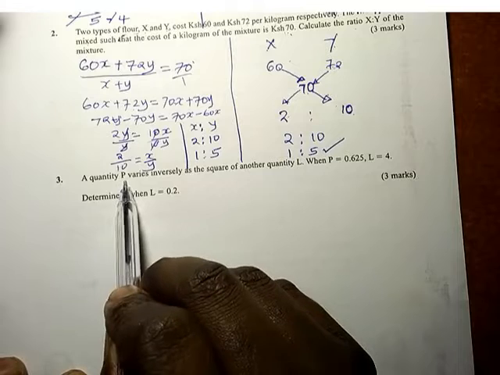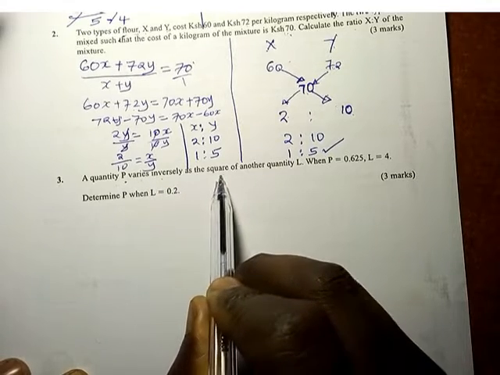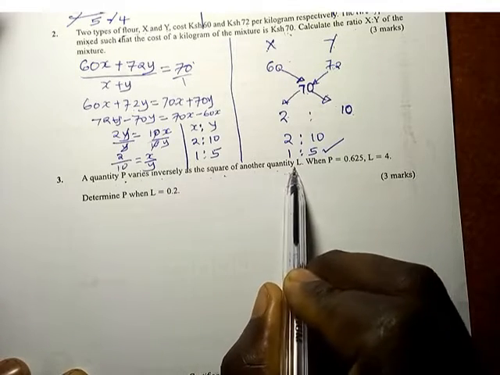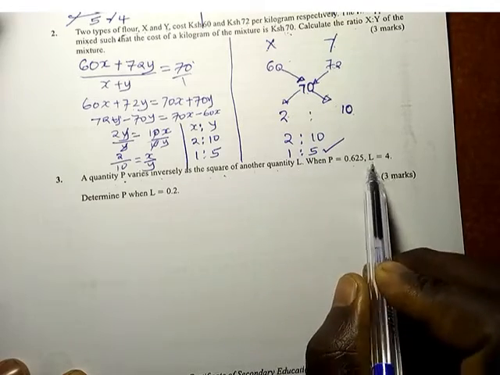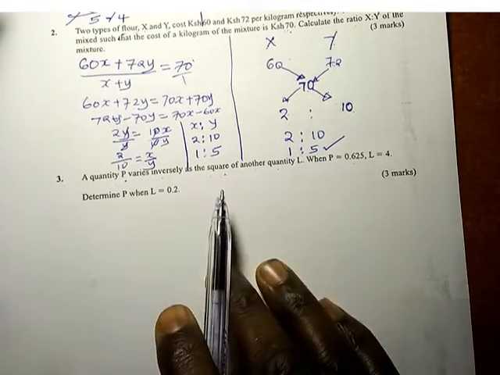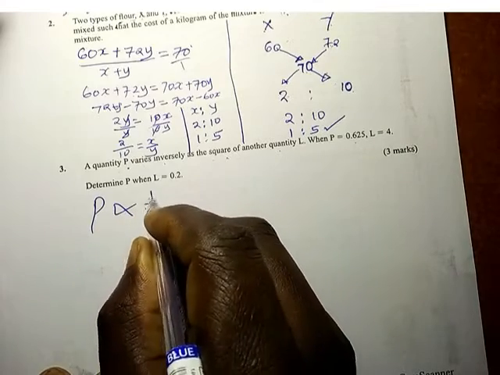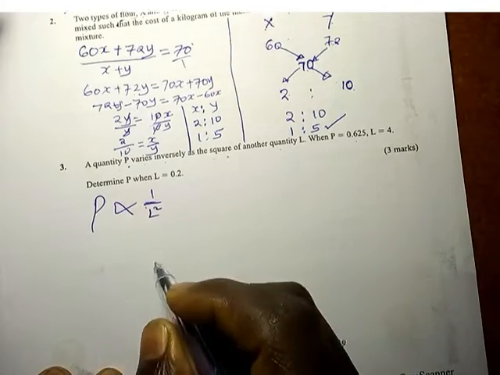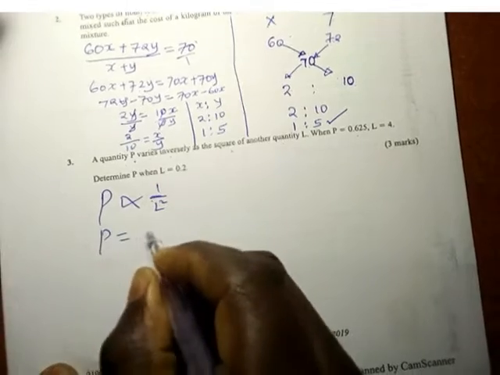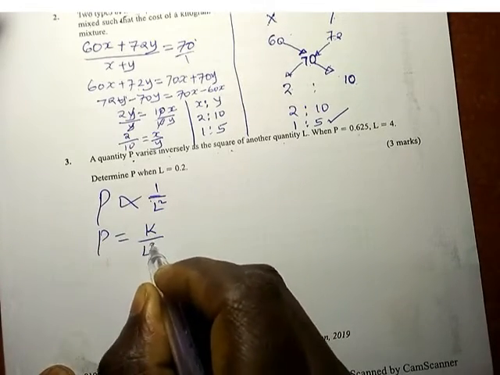A quantity P varies inversely as the square of another quantity L. When P is this, L is that. Determine P when L is this. So that means P is inversely proportional to 1 over L square. That means P is equal to the constant K over L square.